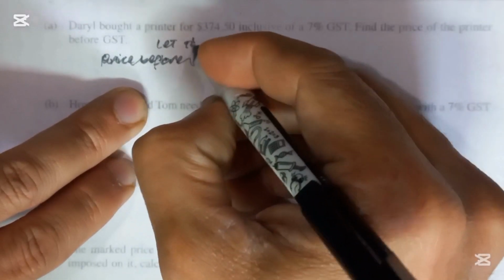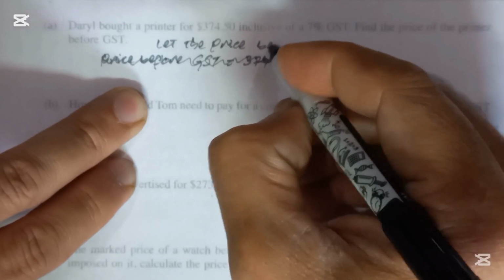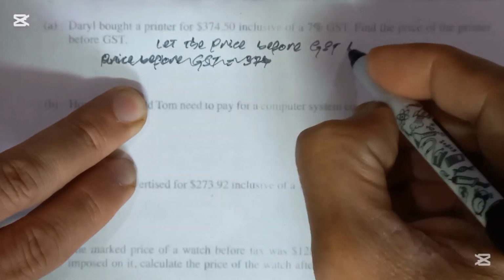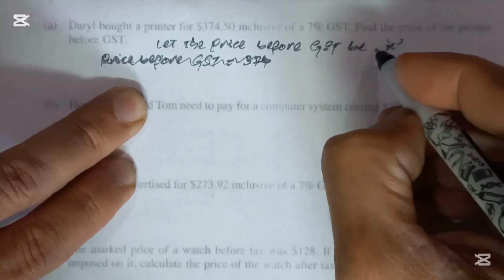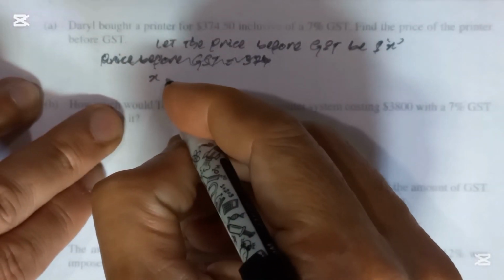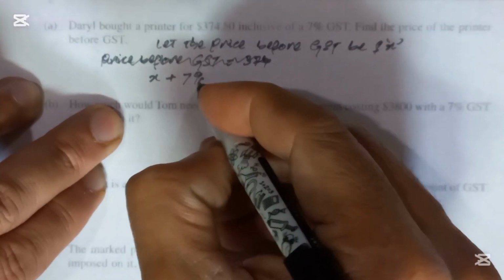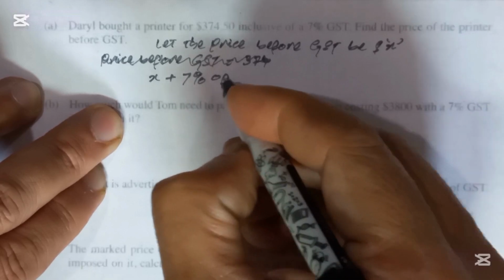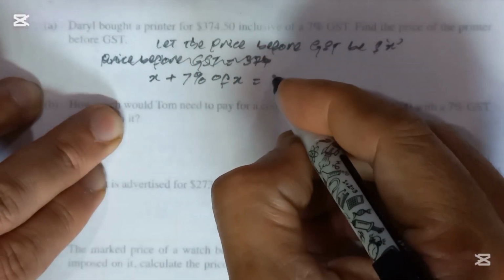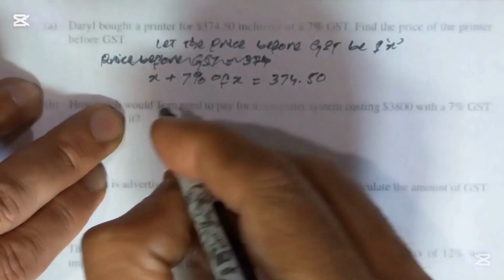Let the price before GST be X dollars. So this is the price before GST on which 7% GST is applied, 7% of X, and after that the final price which a customer has to pay is 374.50.